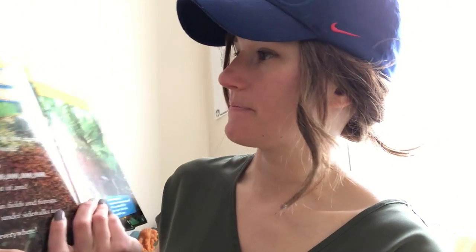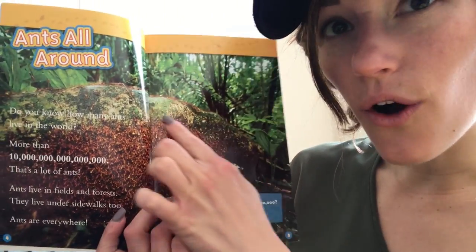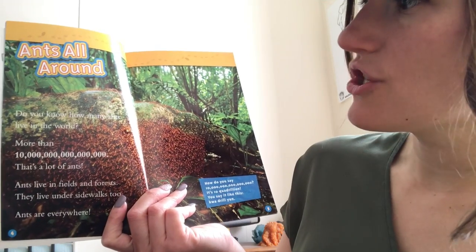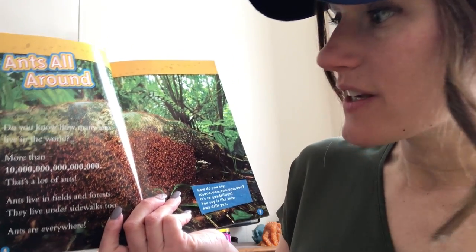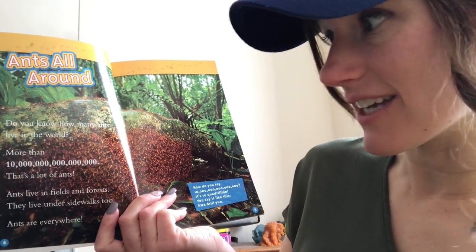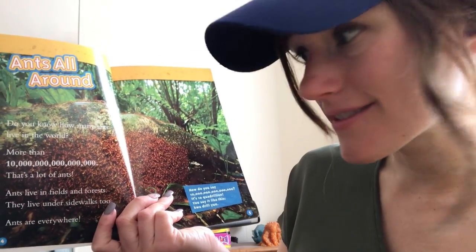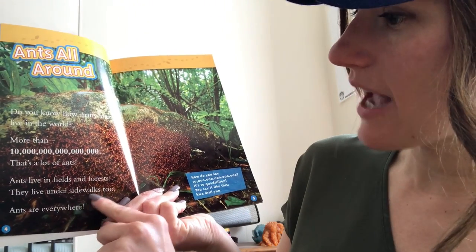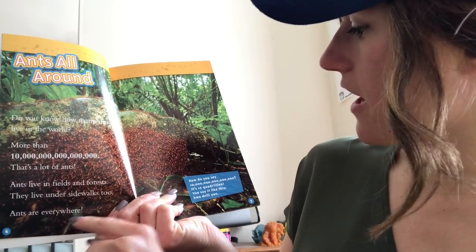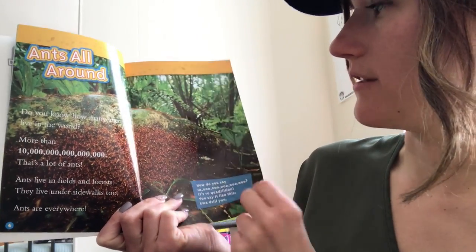The antennae help them. Okay, ants all around the world. Can you see? These are all ants. It says, do you know how many ants live in the world? More than 10 quadrillion. That's a lot of ants. Ants live in fields and forests. They live under sidewalks too. Ants are everywhere. Wow, look at that.